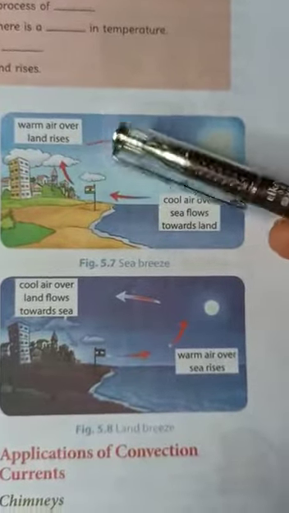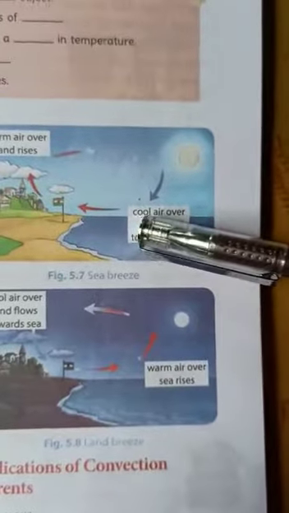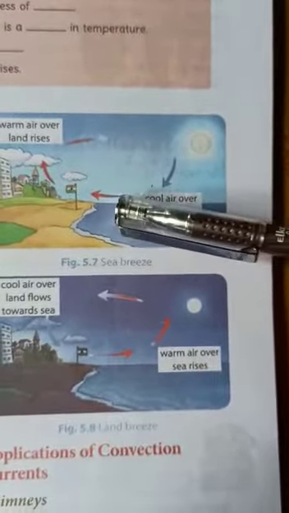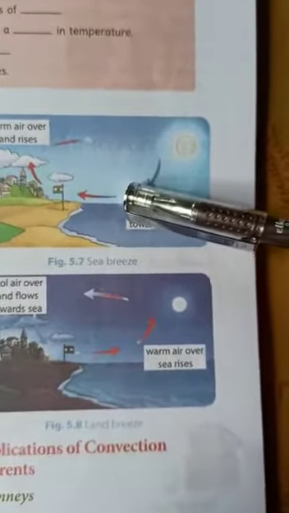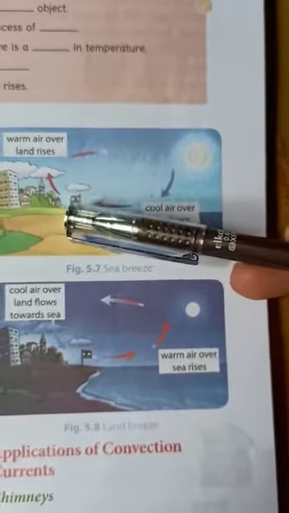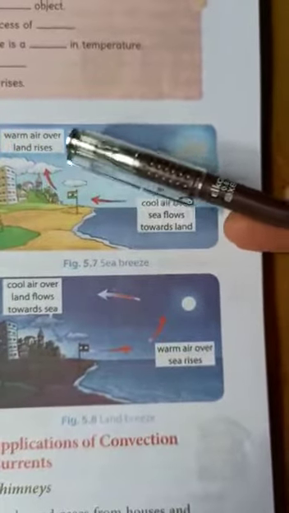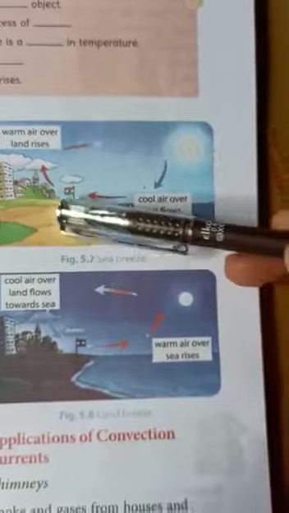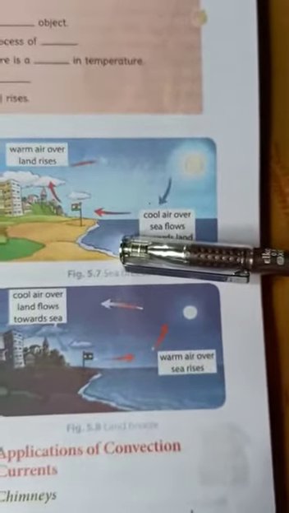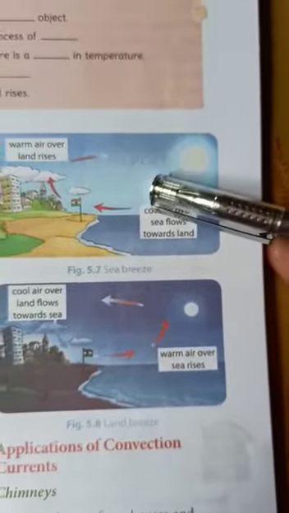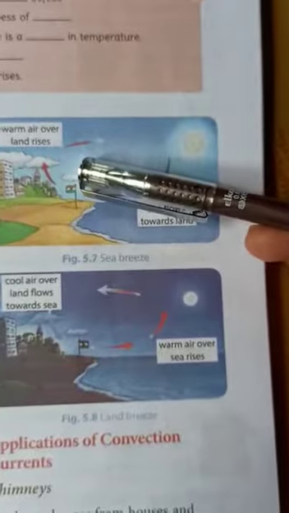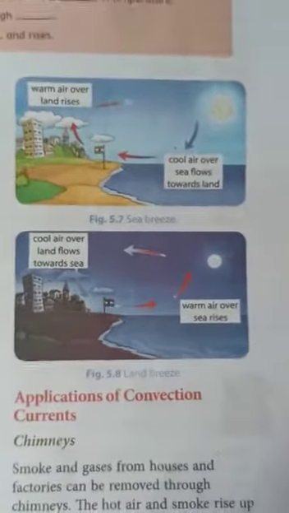It moves up. Meanwhile, since water takes longer to heat, the air which is above the sea remains relatively cool. Now this cool air flows from the sea to the land to fill in the space made by the hot air that has risen up. This flow of air from sea to land is known as the sea breeze. The flow of air coming from the sea to the land is called the sea breeze.